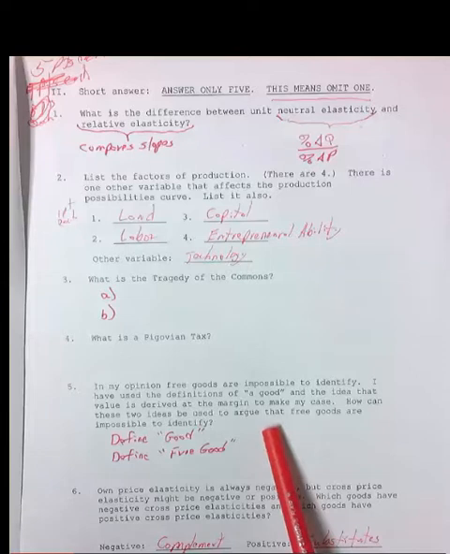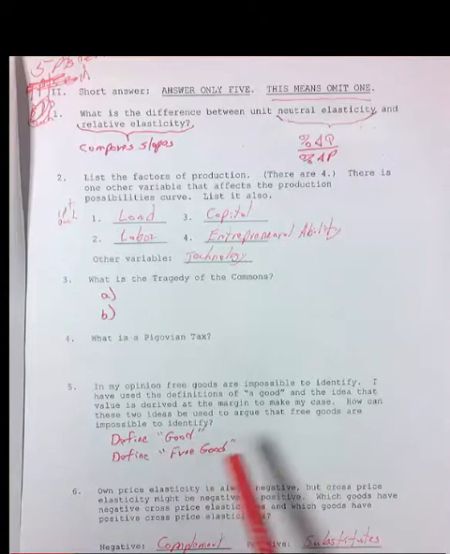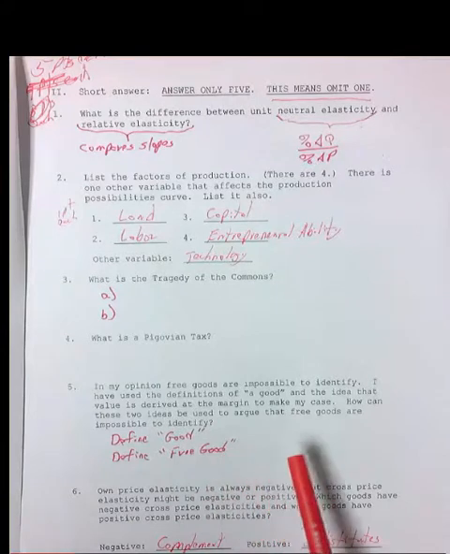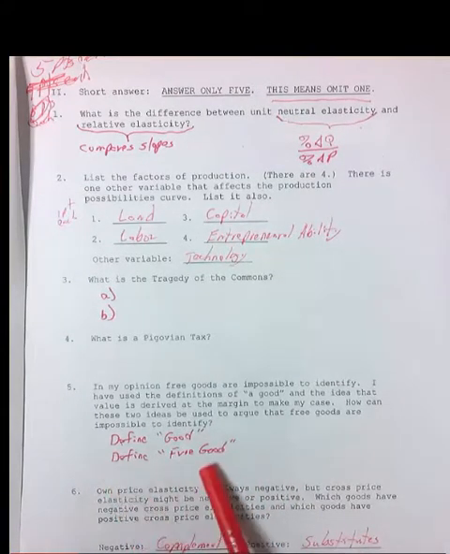So the point I was trying to make is a good is defined to be something that when you consume it brings you utility, but value is determined at the margin, right? The value of something comes from its last use, not its first use. So if a thing is truly a free good, at the margin it has no value. So technically it's not a good in the sense that we can see it.